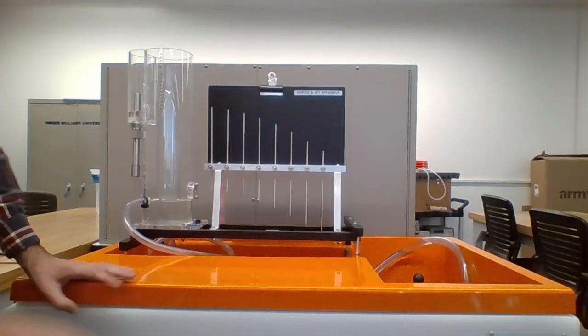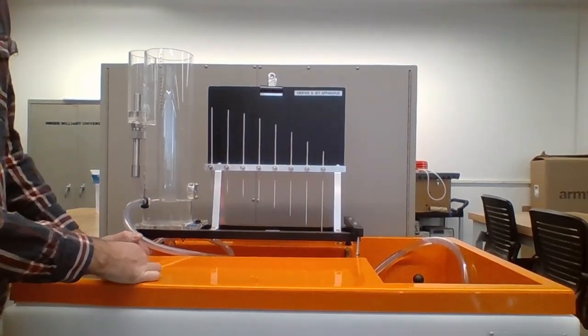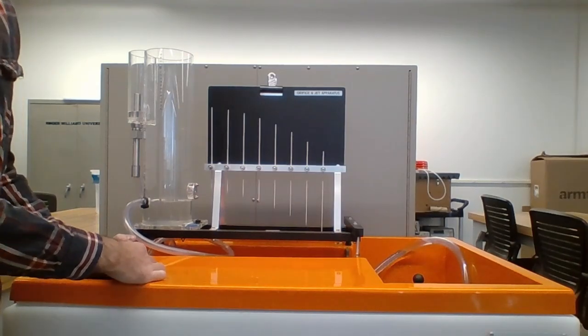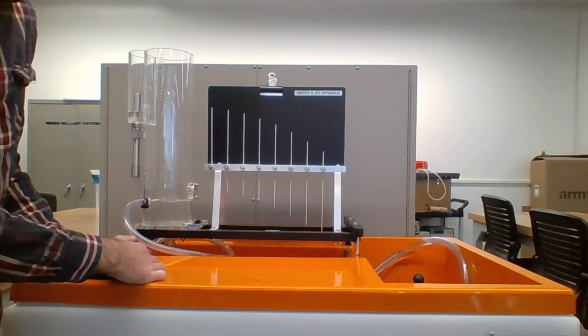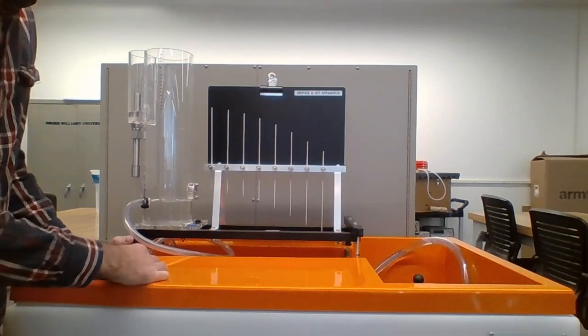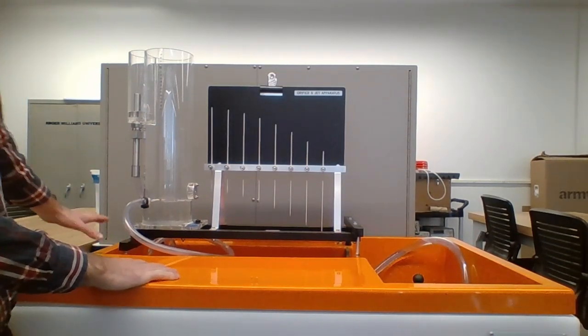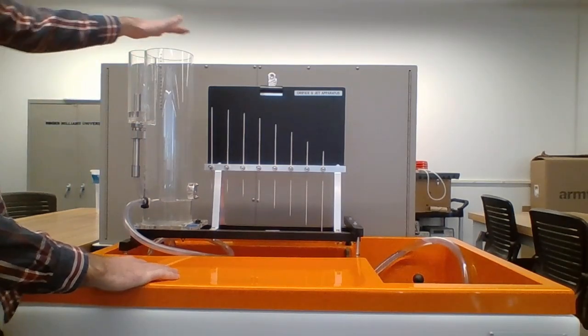All right, welcome to the Orifice Lab. We're going to run through how to run this lab and how to take measurements. We'll also be displaying the measurements that we're taking on the screen so that you can use those in your lab reports. So the Orifice Lab consists of a constant head tank over here.